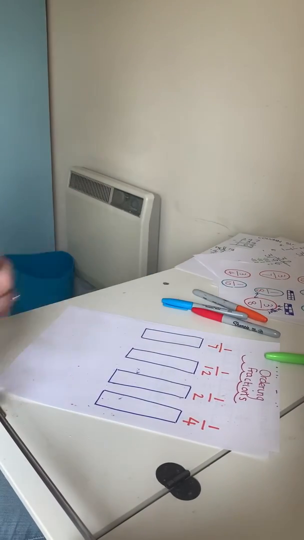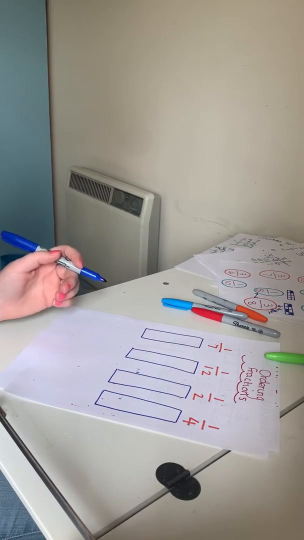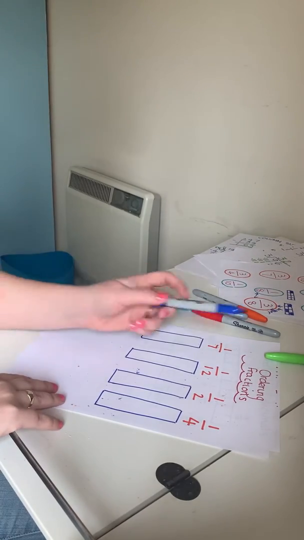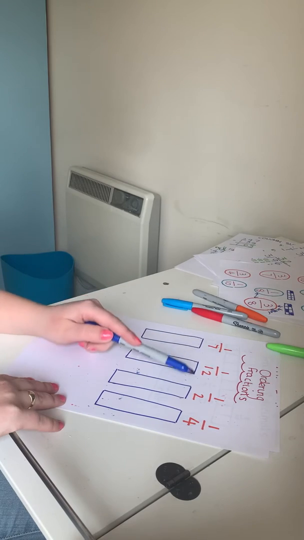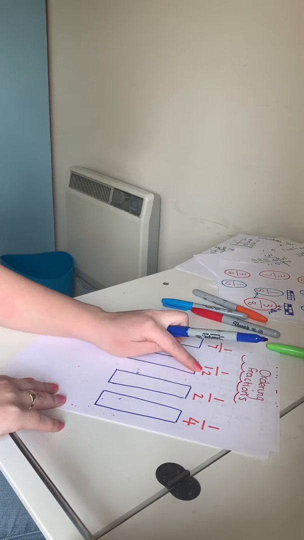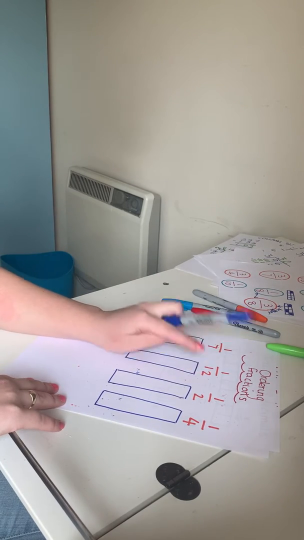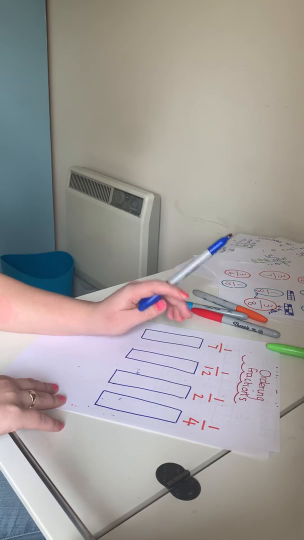So we are going to look at ordering fractions next. Ordering fractions is a little bit different from ordering whole numbers. What I often find when I start ordering fractions is children look for the biggest number and they say, right, that's the biggest fraction because 12 is big. It doesn't work that way with fractions though.